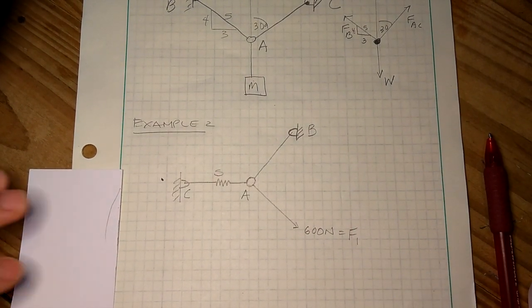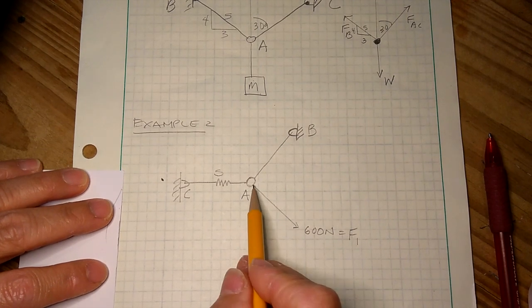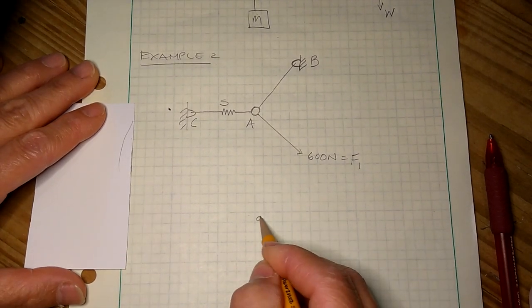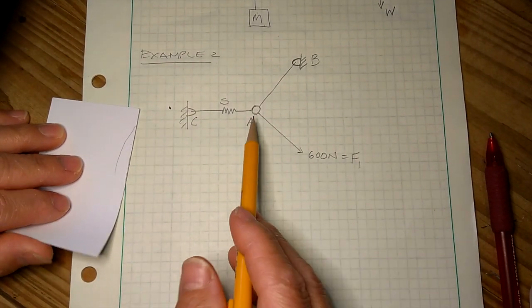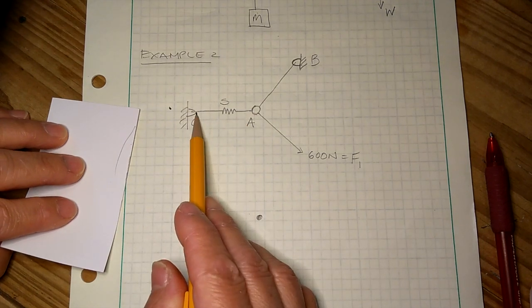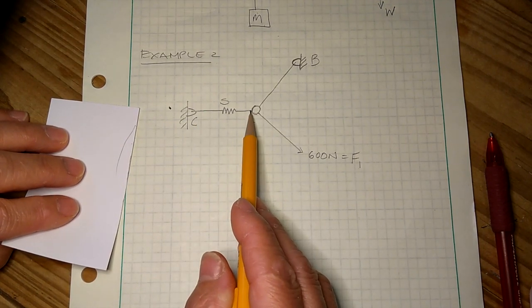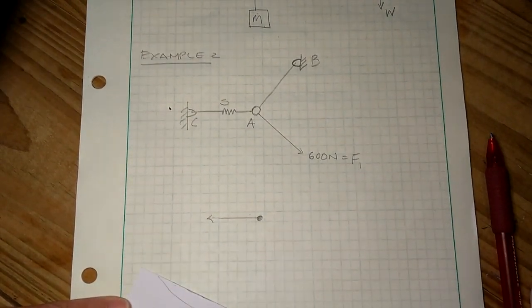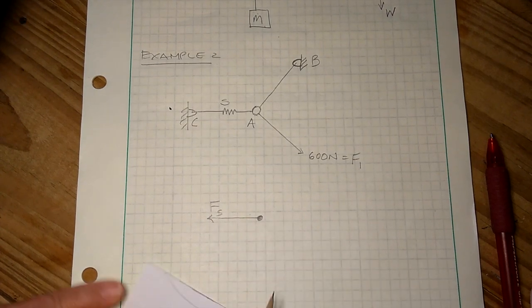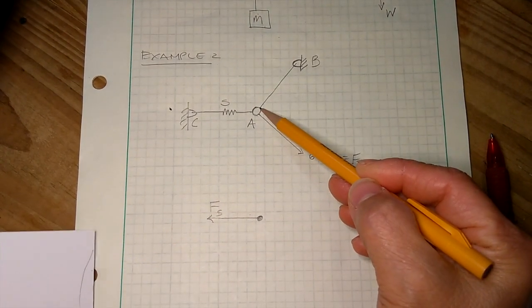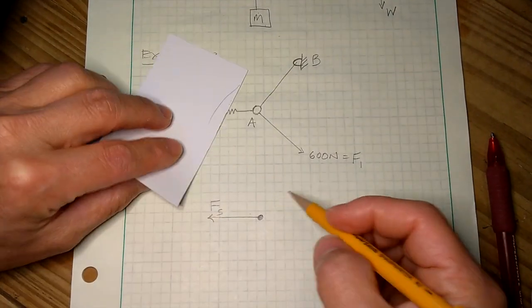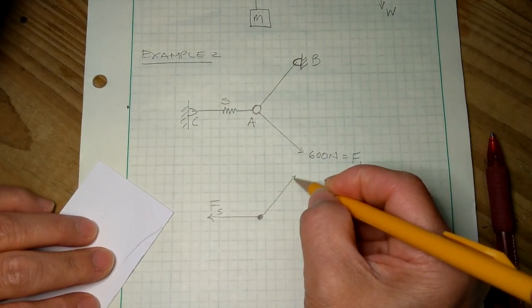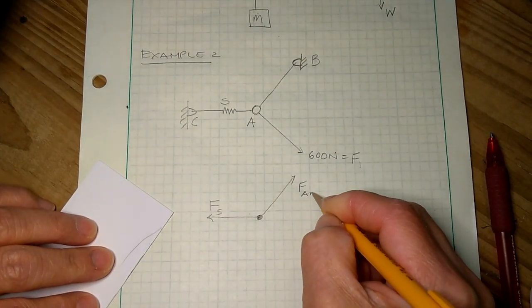We want to be able to draw the free body diagram of the particle A that we're interested in. So we draw particle A. We draw the effects of the force of the spring, which pulls on A, and I'd call it the force of the spring. We have the effects of this cable, which tugs at ring A, and I'll call this force AB.